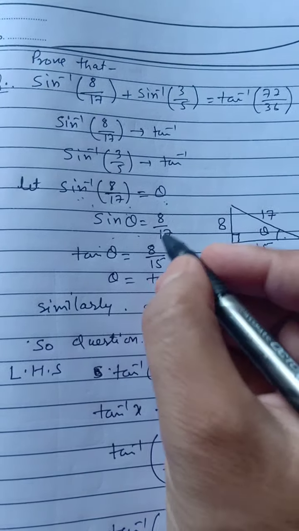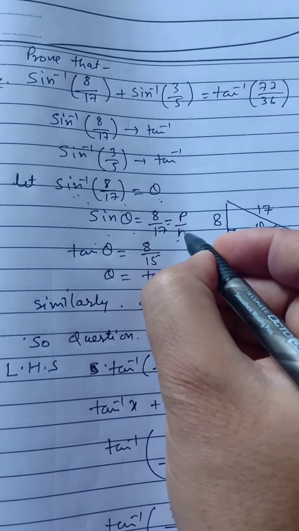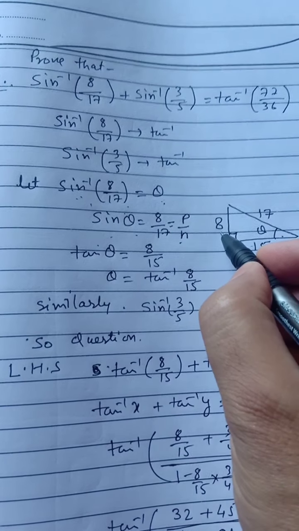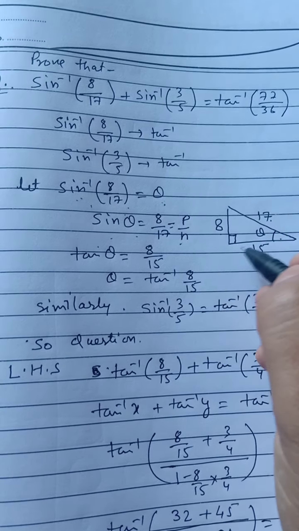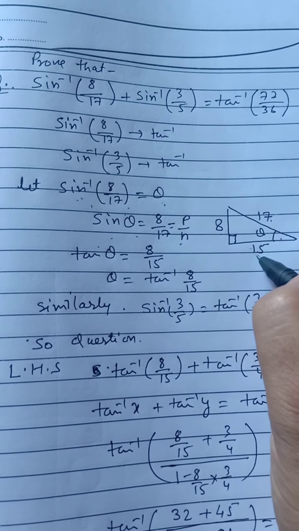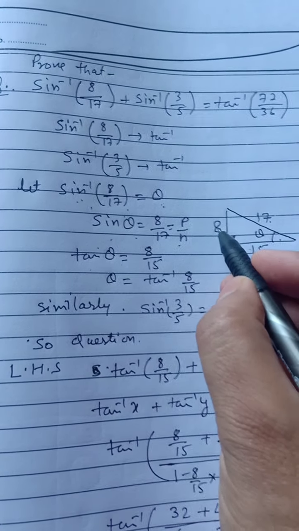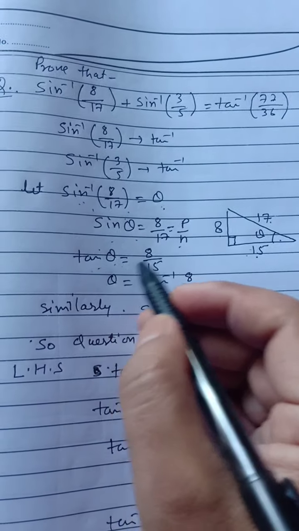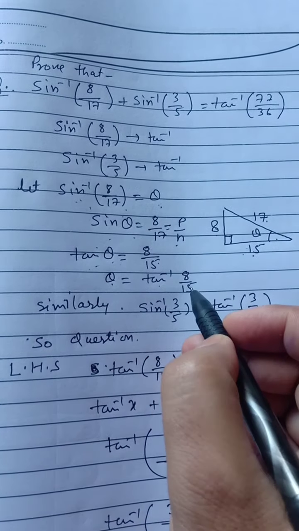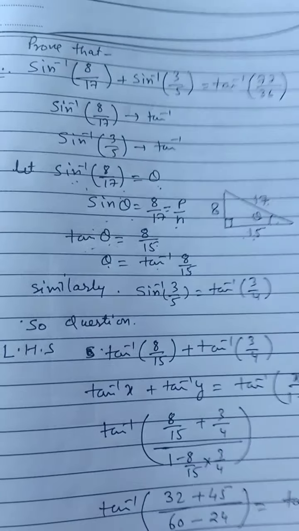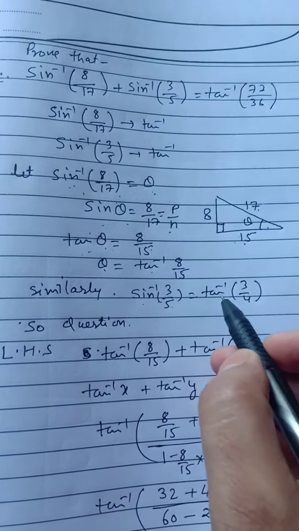So sin theta is equal to perpendicular upon hypotenuse. We put the value of 8 as perpendicular and 17 as hypotenuse. On applying the Pythagoras theorem, we get the base as 15. So tan theta is perpendicular upon base, which is 8 upon 15. So theta is equal to tan inverse 8 upon 15. Similarly we can convert sin inverse 3 upon 5 into tan inverse, which will be tan inverse 3 upon 4.